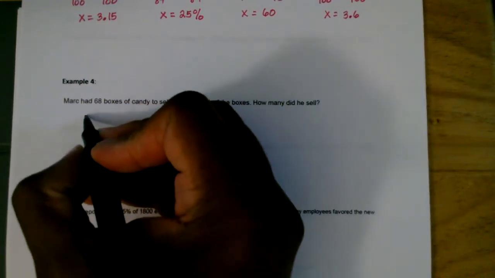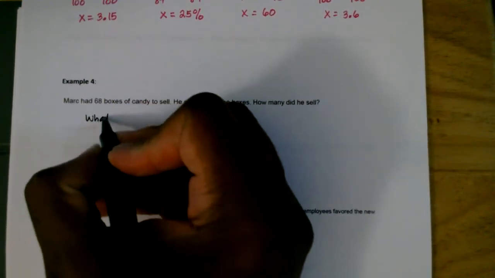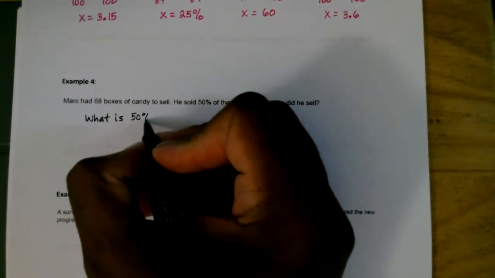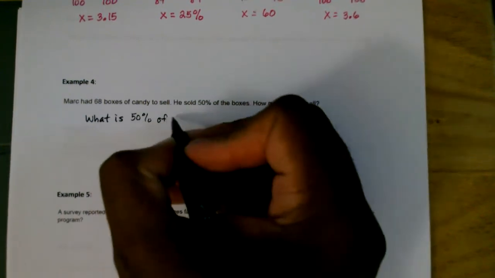So here we're looking for, if we want to write this as an equation, what is 50% of the 68 boxes of candy he had to sell? And he sold 50% of them. So 50% of 68.